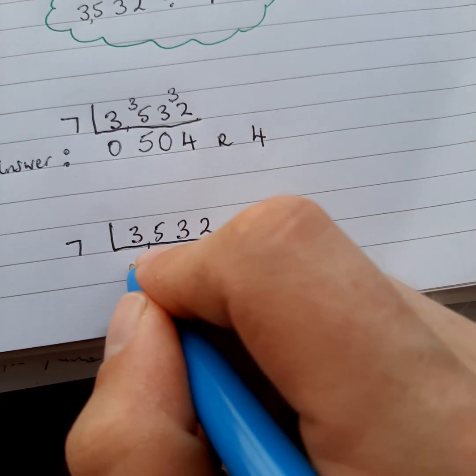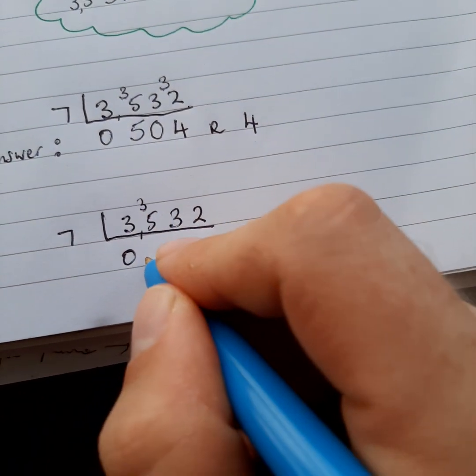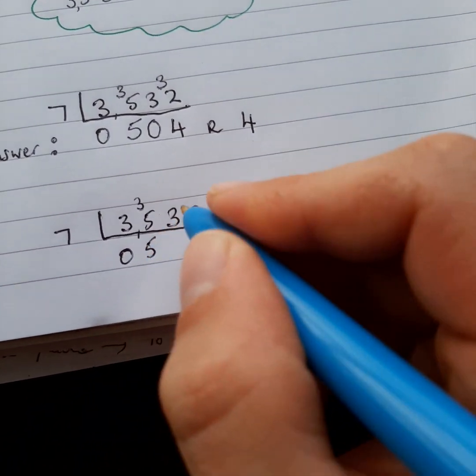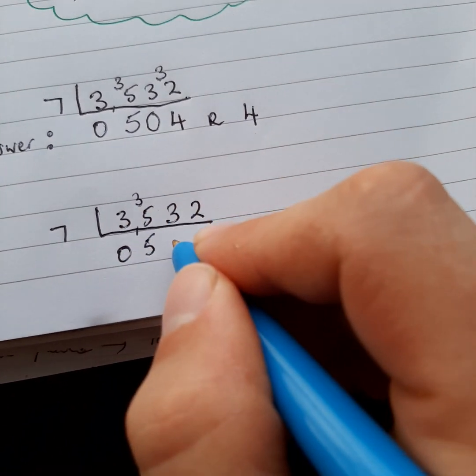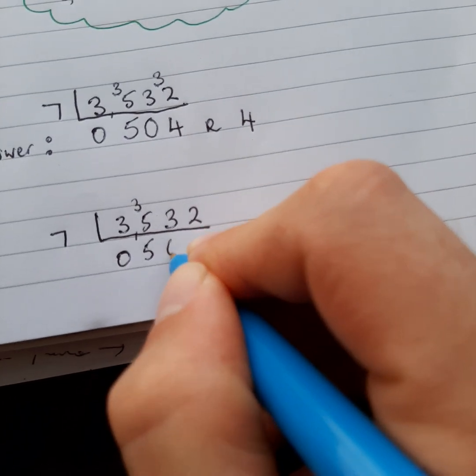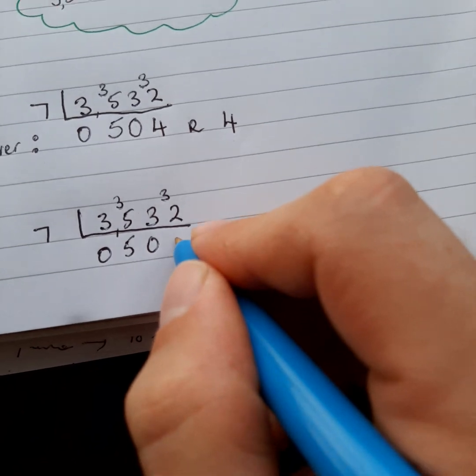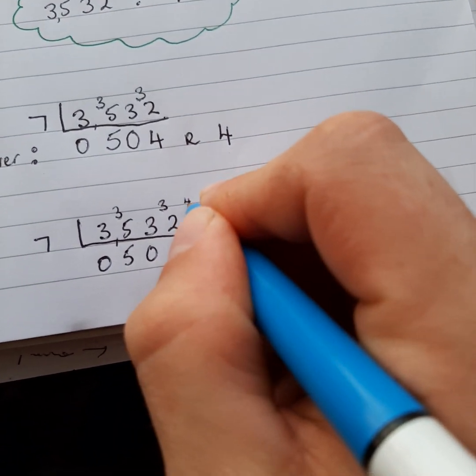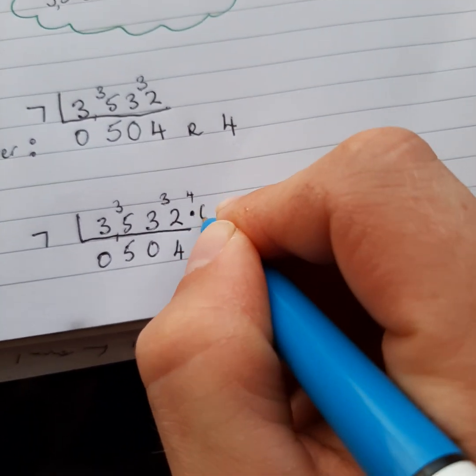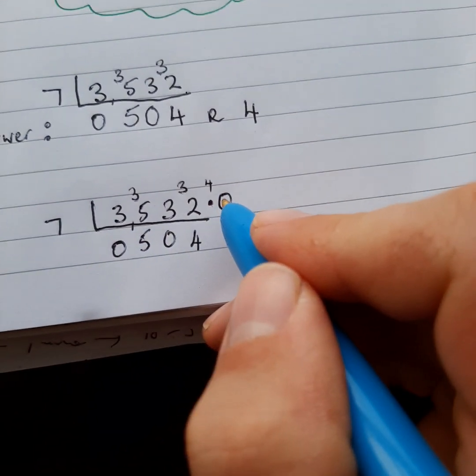7 into 3 goes 0 times, remainder 3. 7 into 35 goes 5 times, remainder 0. 7 into 3 goes 0 times, remainder 3. 7 into 32, like I said, goes 4 times, remainder 4, and you add a decimal point and a 0. Now I'm saying 7 into 40.